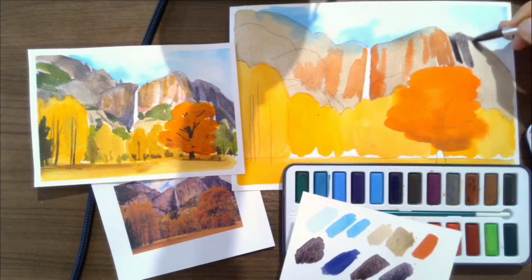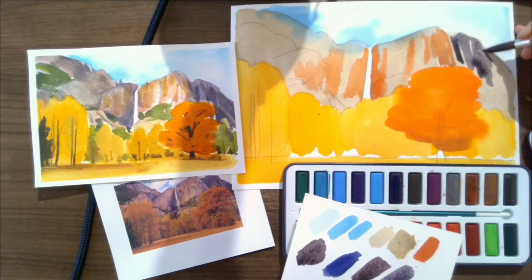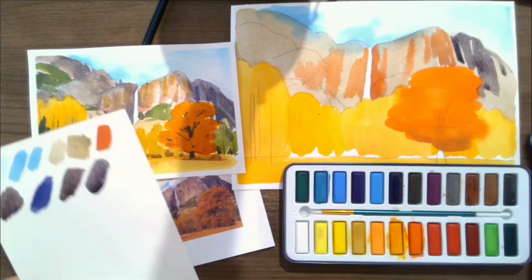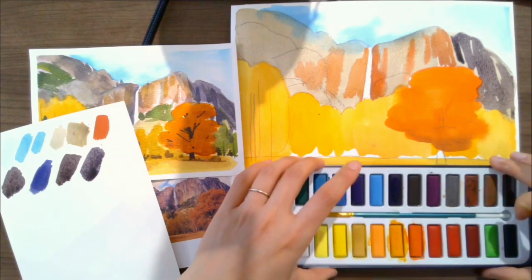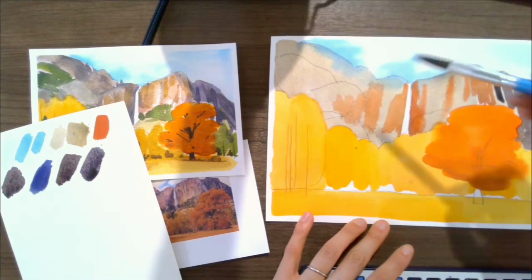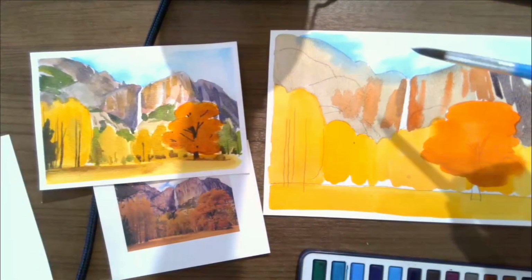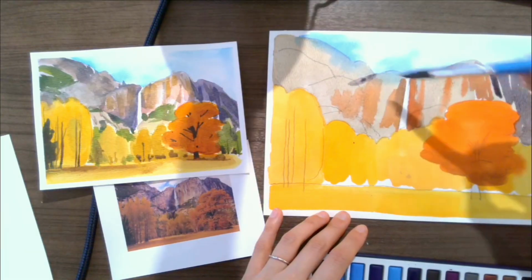Make these lines on top where I see this shade in the photo. It's mostly on the very right side. I'm making these diagonal lines going down towards the right on the right side. And do the same thing on this side. Just outlining what I see in the photo.